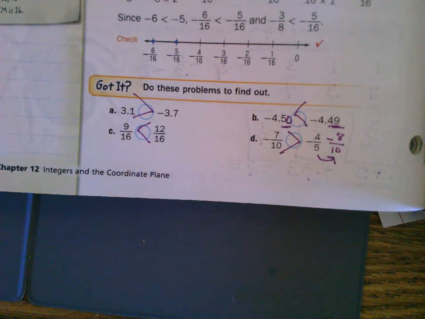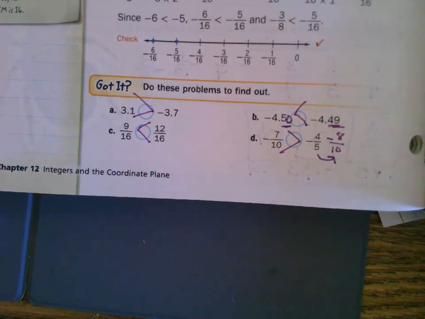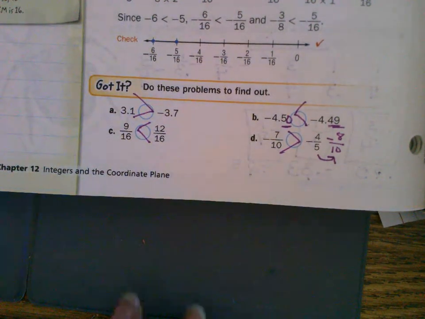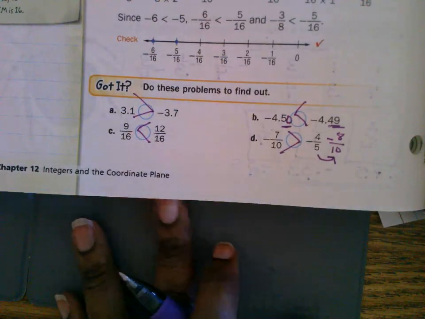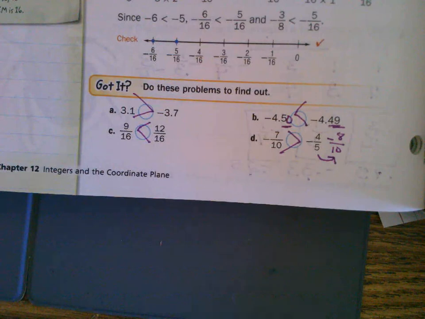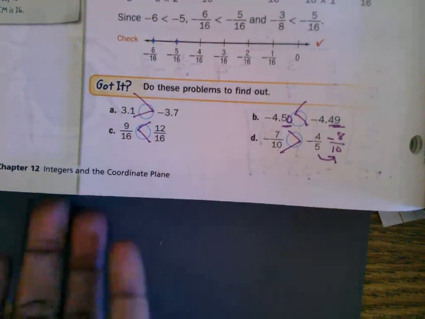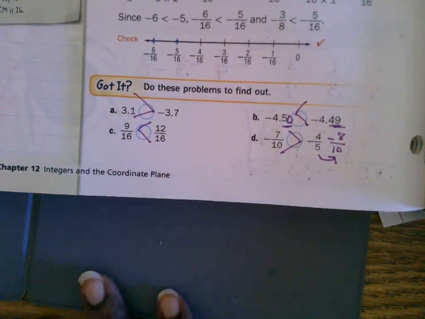Negatives work the opposite. Less is more. More is less. That sounds confusing, doesn't it? The more negatives you have, the less you have. Woo, that's scary. That sounds like debt. Oh, wait, that is debt. That's not funny. All right, moving on.